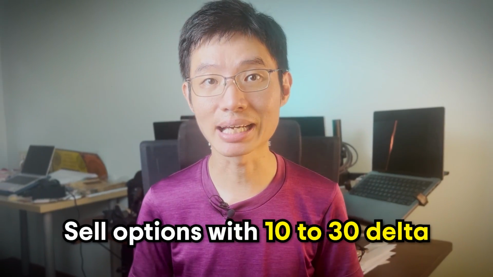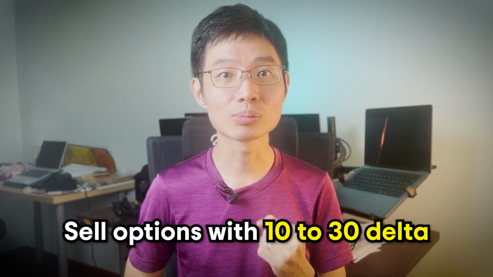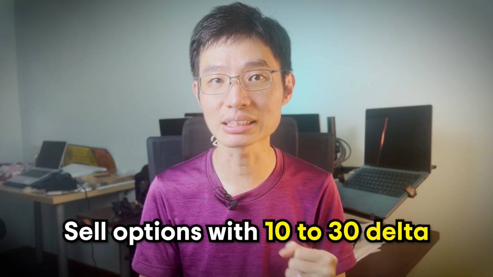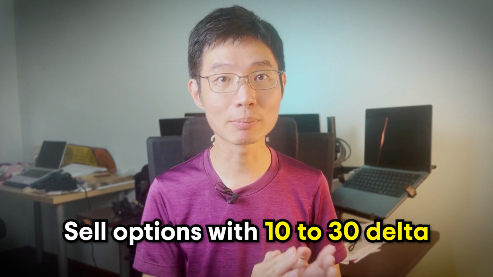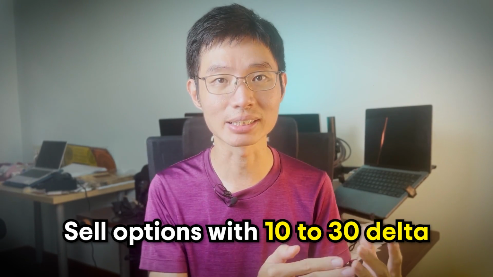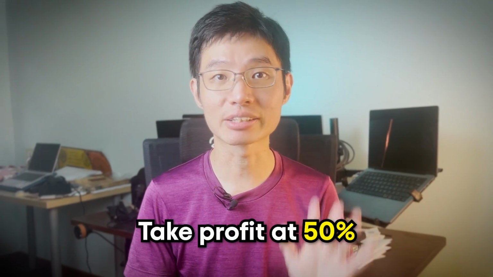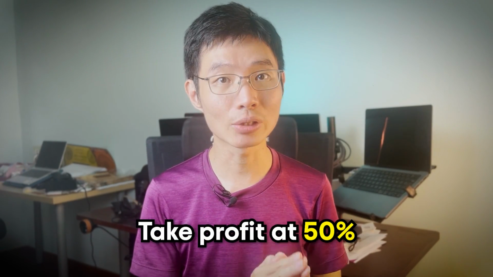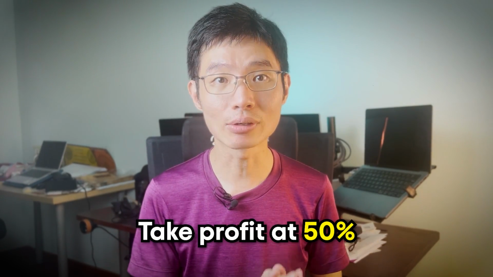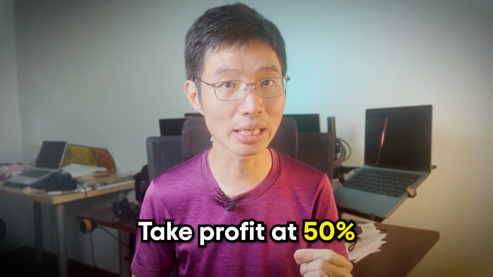Second, sell options at around 10 to 30 delta. This will give you a higher probability of success while at the same time give you a reasonable premium for the risk that you are taking. Third, always try to take profit at 50%. This will ensure that you are realizing your gains efficiently without having to wait till expiration to realize your profits.